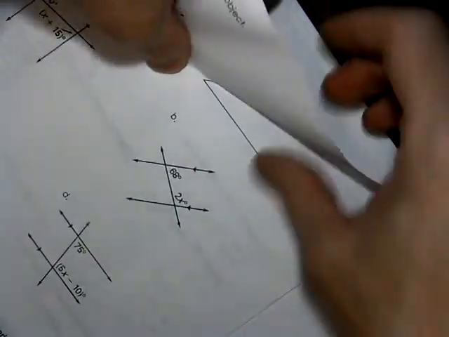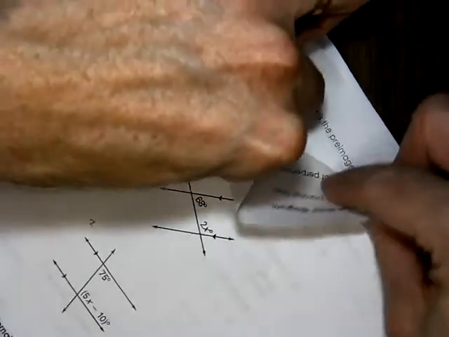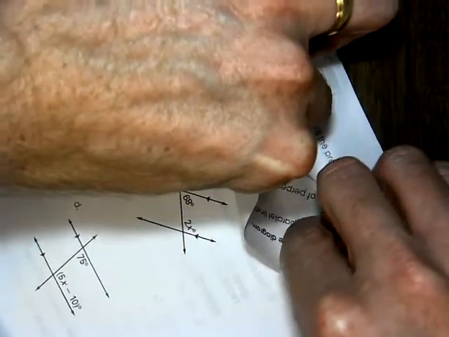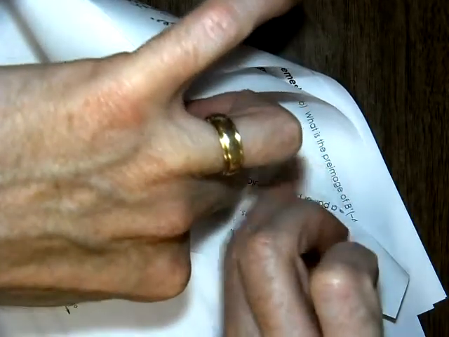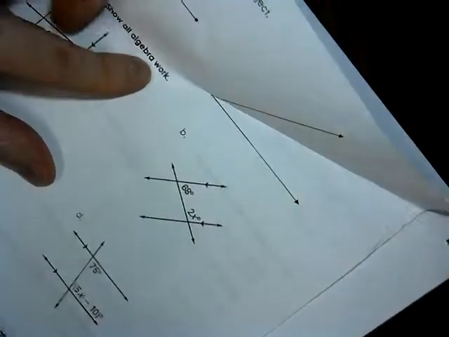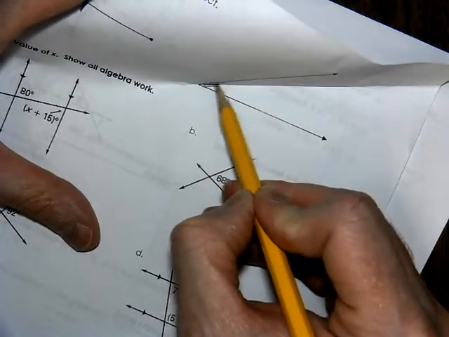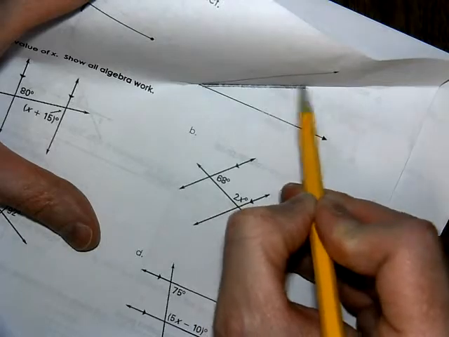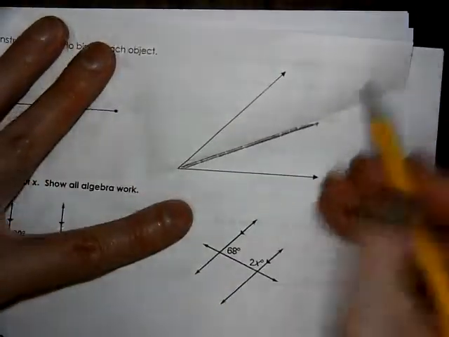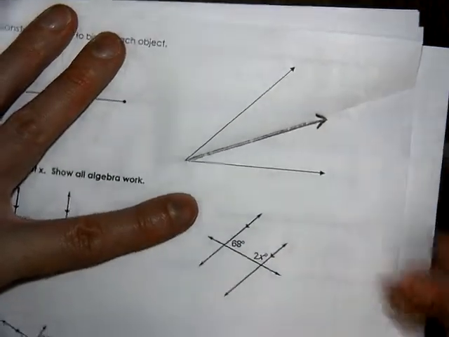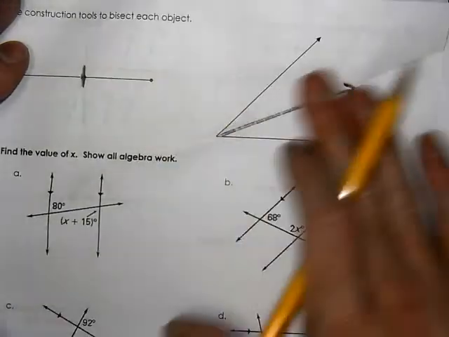Okay. That might be the best one I got. All right. So we see that here we drew an angle bisector. You can do it with a compass. It's kind of neat, but we talked about folding it.